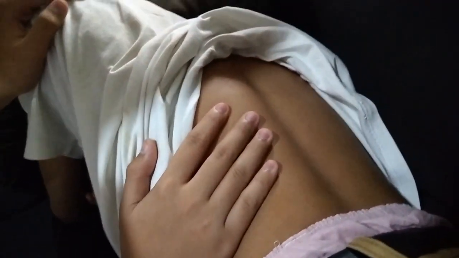Number 5. Back. Is there any movement in the victim's lower extremities? Is there a sensation in these parts? If yes, do not move the victim. Immobilize him or her.